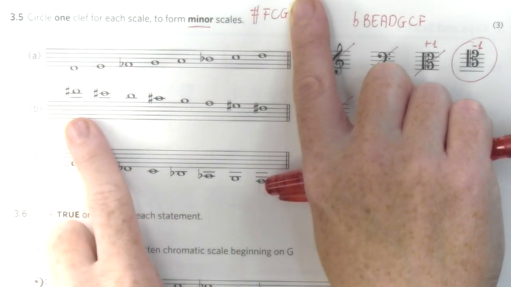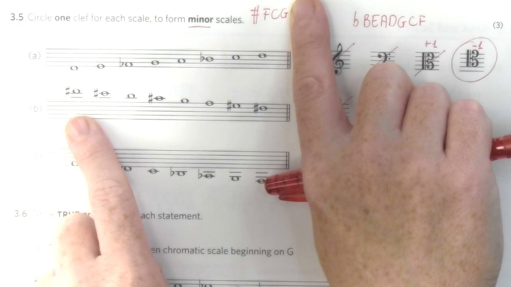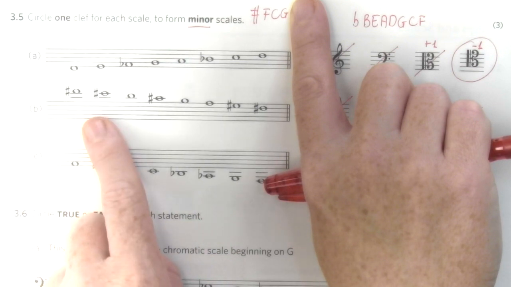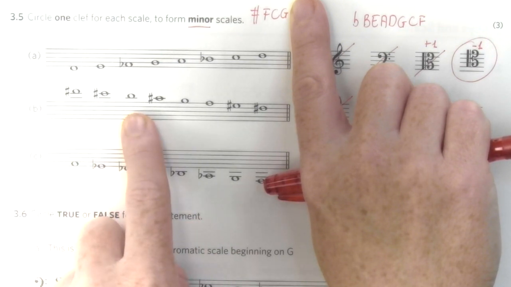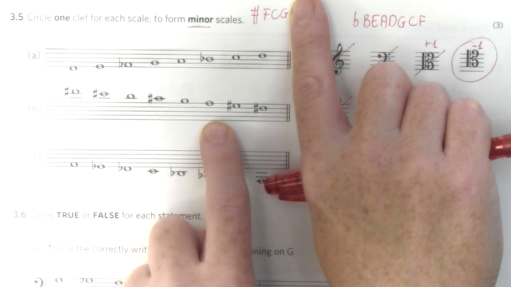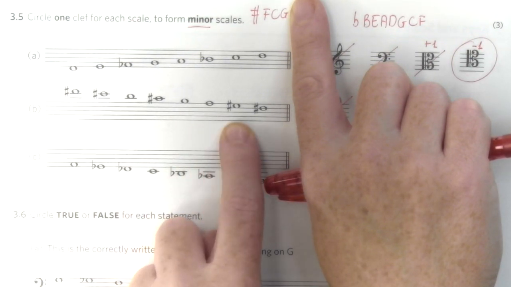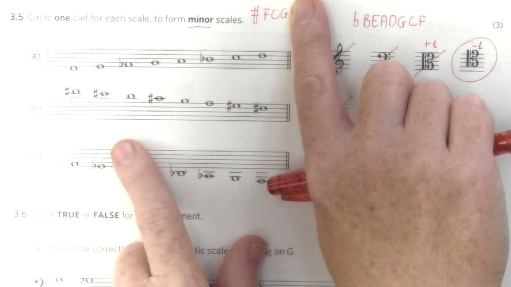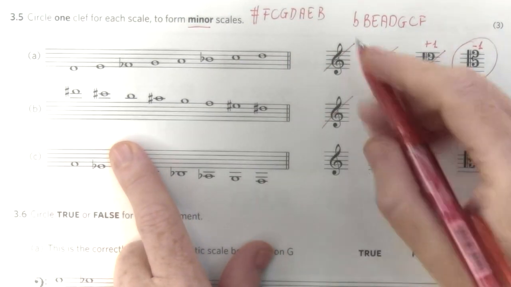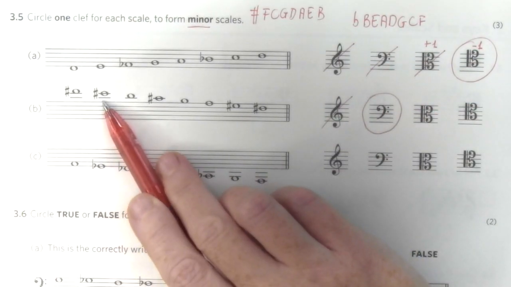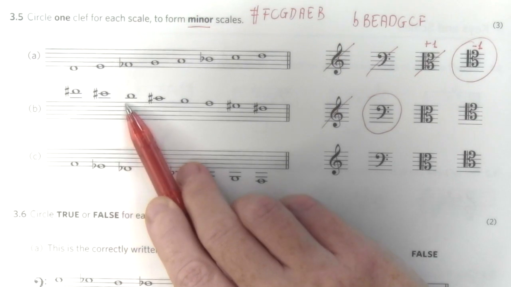Now here, F sharp, Mi sharp, the leading note, Re, Do sharp, here we have it, B, La, So sharp, and Fa sharp. I think this is the correct one. F sharp minor, harmonic, because we have an augmented second here.